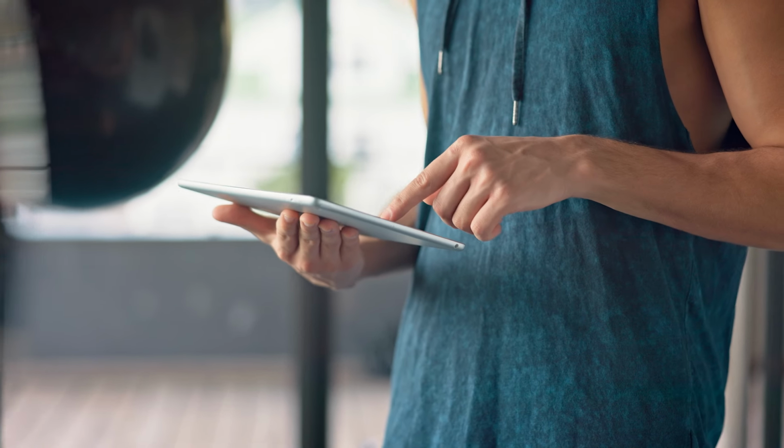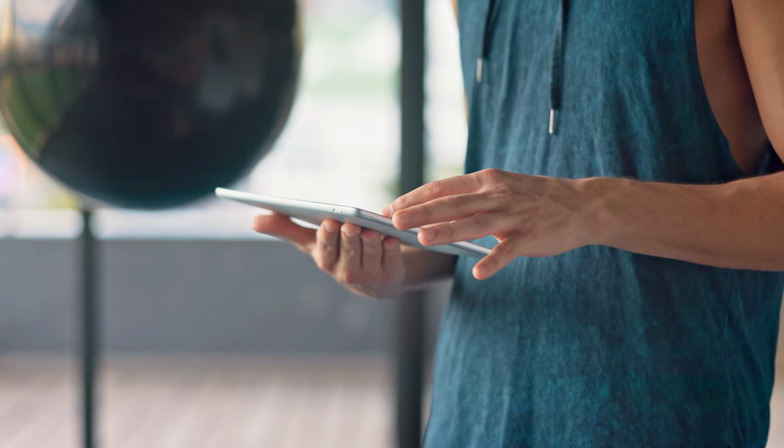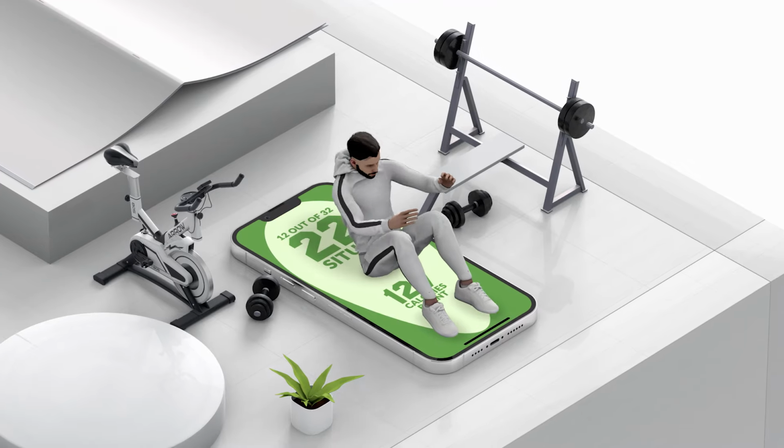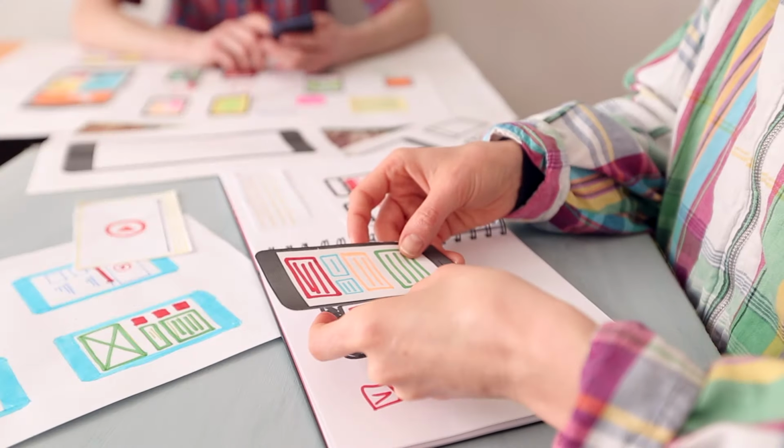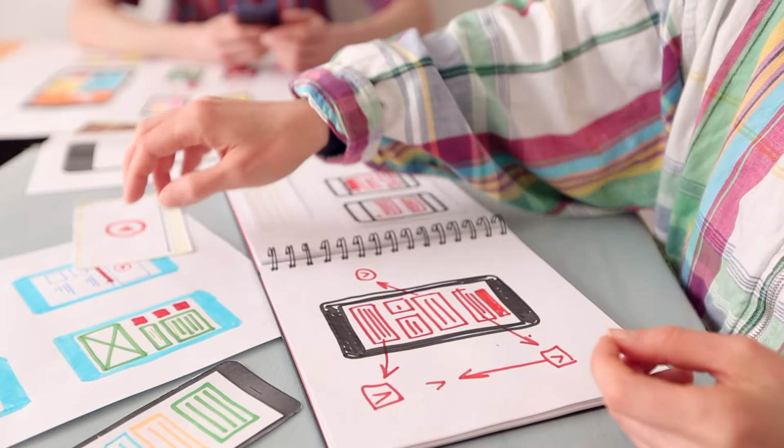For example, let's say you want to create a fitness app that tracks users' workouts, suggests exercise routines, and provides nutritional advice. You can input these requirements into Gen App Builder, and the platform will automatically generate the basic structure of your app, including the necessary workflows and data models. Once the app's framework is generated, you can customize it further to match your vision.